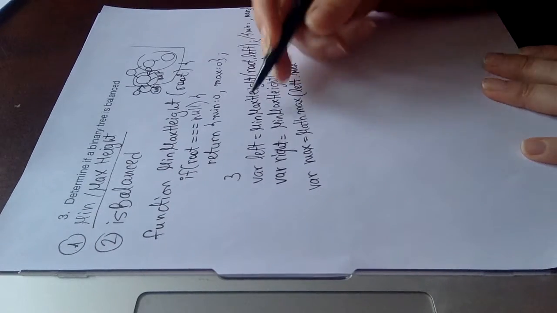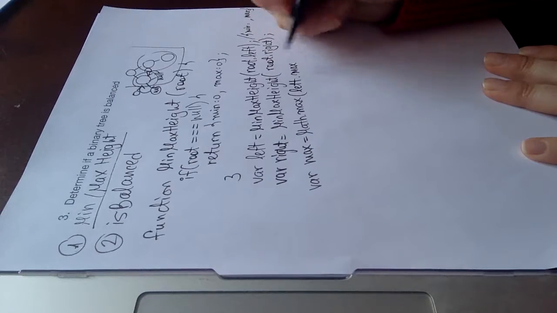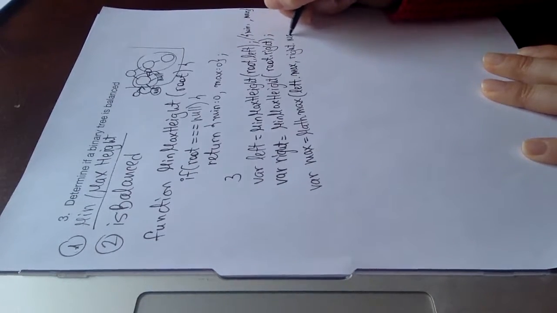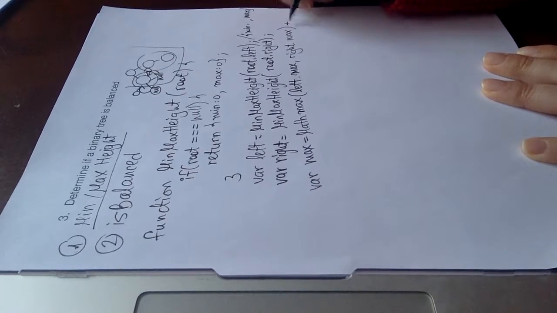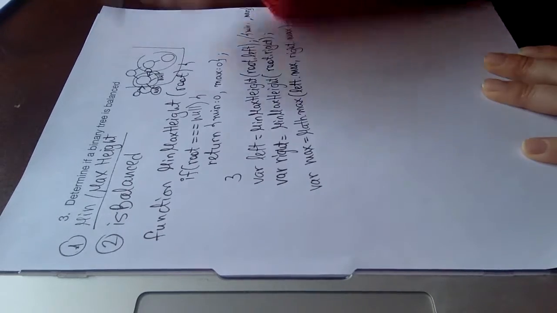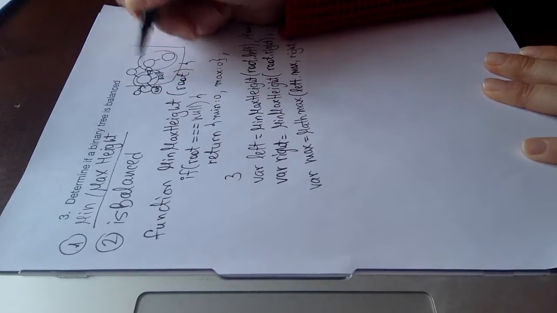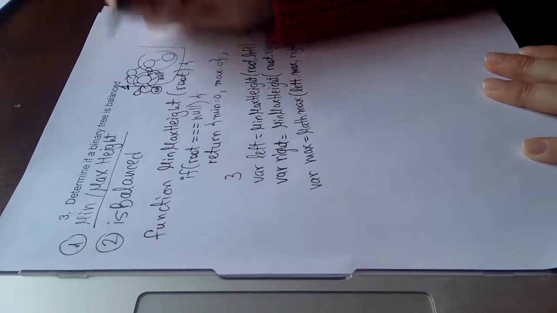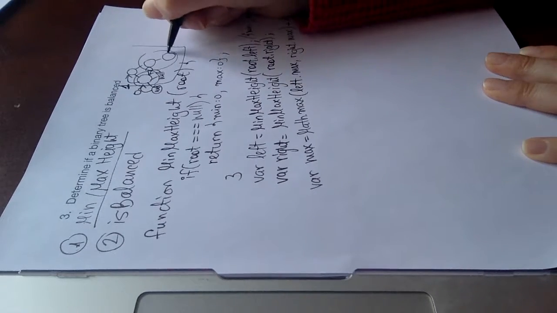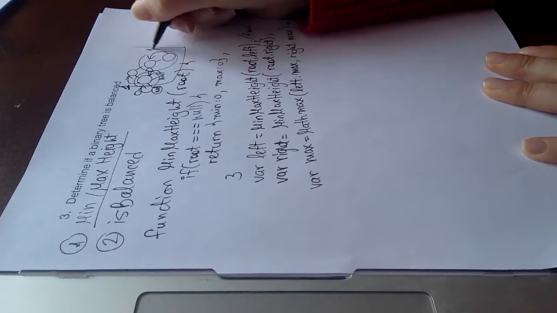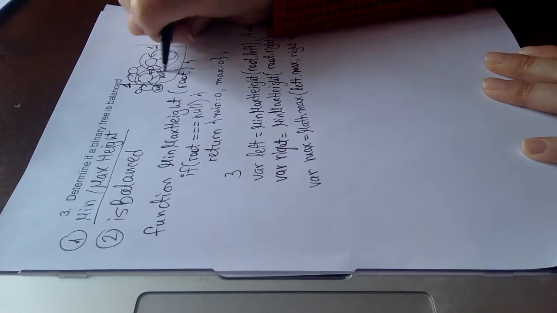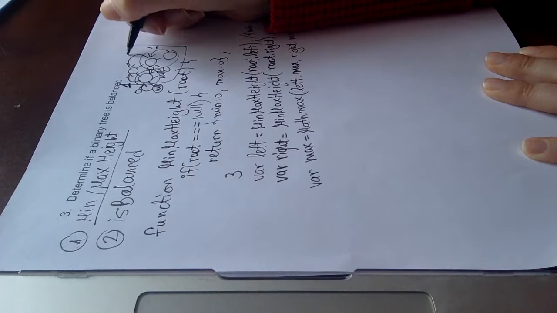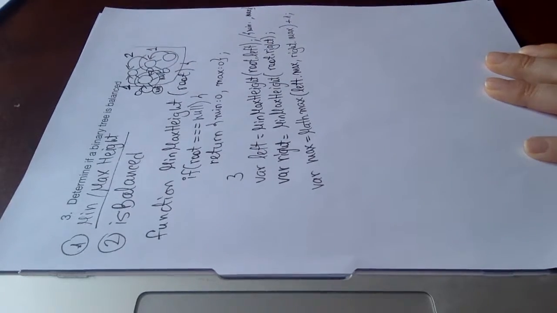So I'm using that my max is basically left max and right max, whichever is greater, and I need to add 1 to it. So here, if my left returns 0 and my right returns 0, I'm returning 1. This one returns 1, and this one returns the maximum between 0 and 1, plus 1, so it will return 2.